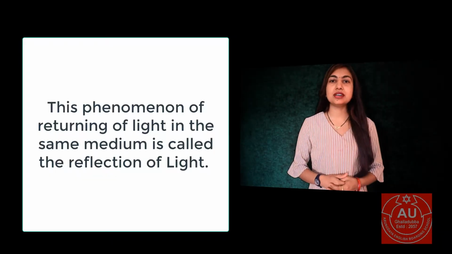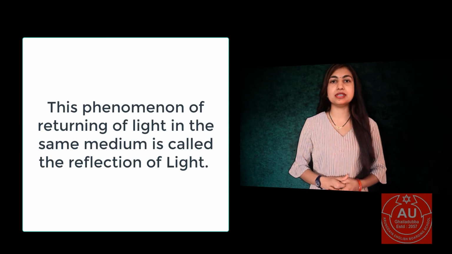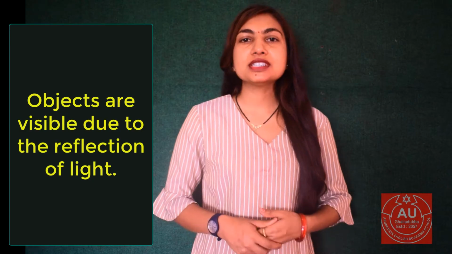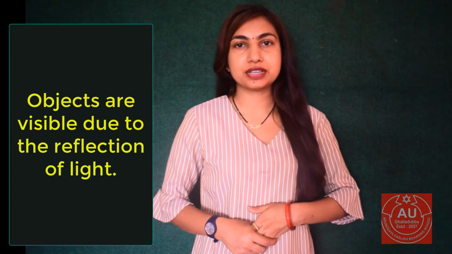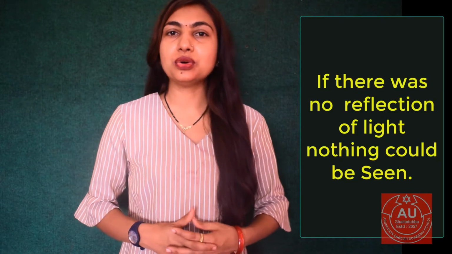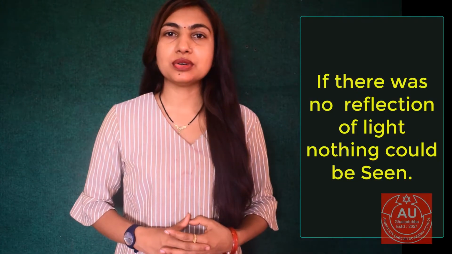Objects are visible due to the reflection of light. If there was no reflection of light, nothing could be seen.